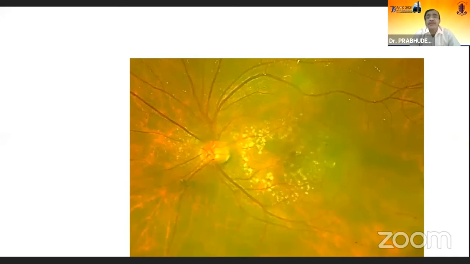Again, a confusing situation when you have excessive hard exudates, but they may not be typical hard exudates. They may be just reticular drusen or drusen scattered all over. And this, again, on investigations with FFA, OCT, and OCT angiography, turned out to be an early neovascularization which needed treatment.